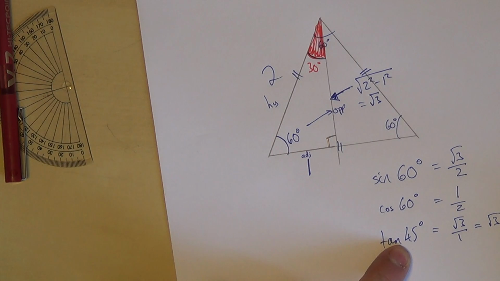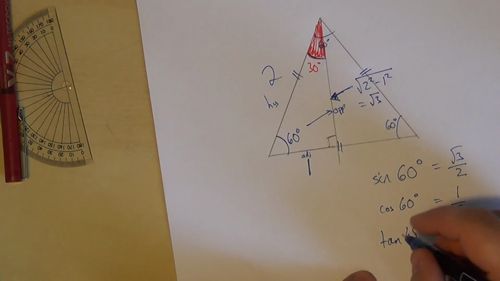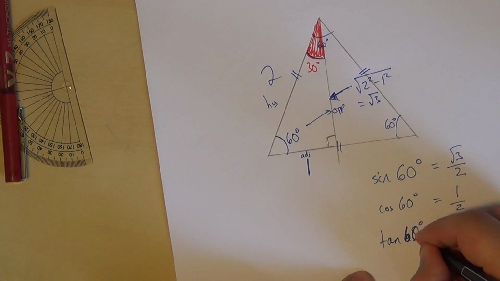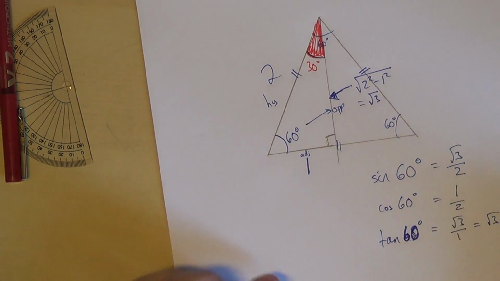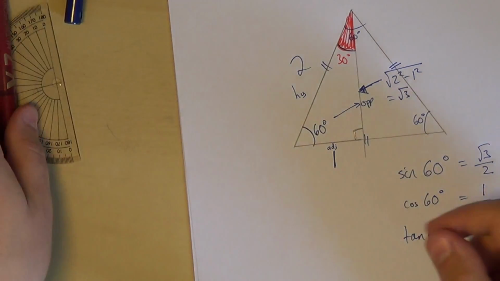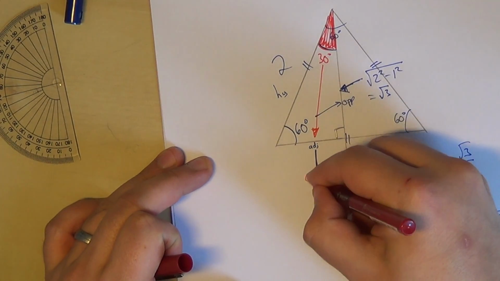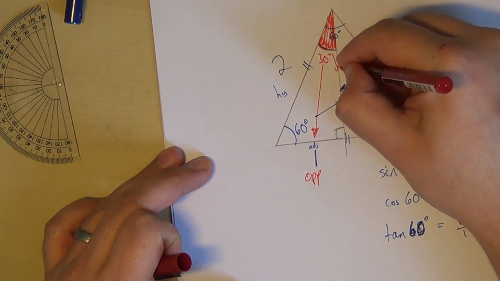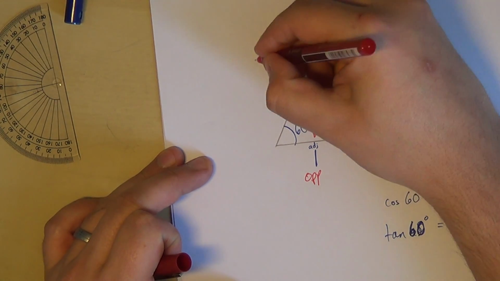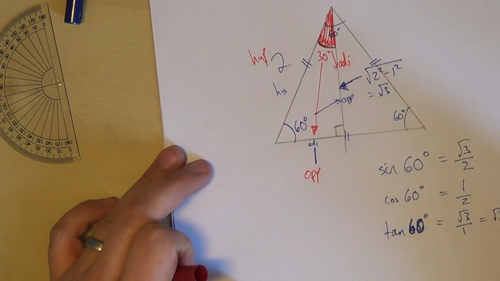Notice I've written 45 degrees there, and that clearly says 60. That's me being a muppet, so we'll just change that now. And then if we work in red for the 30s, that direction there will be opposite for the 30 degree, and this will be adjacent, and this will still be hypotenuse because that's where the right angle is.